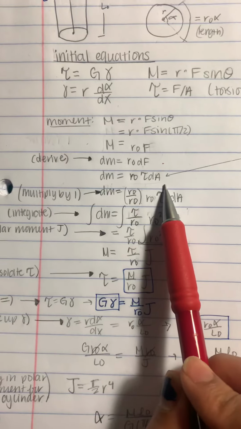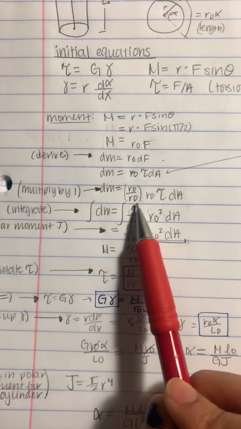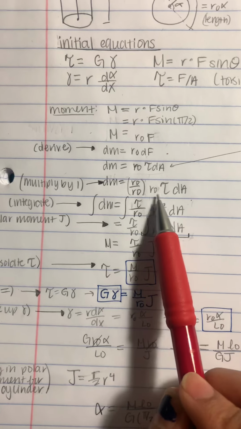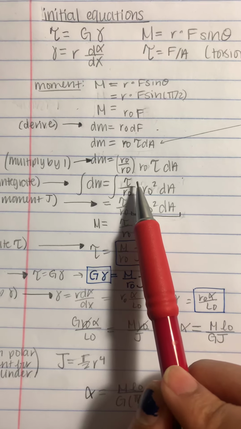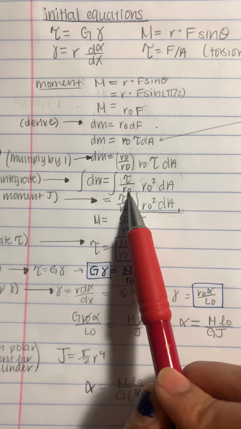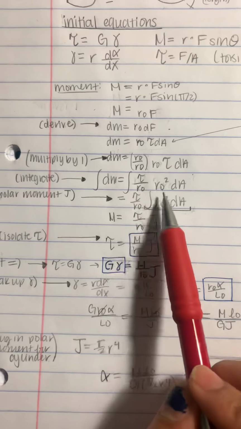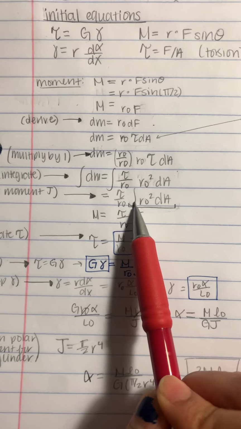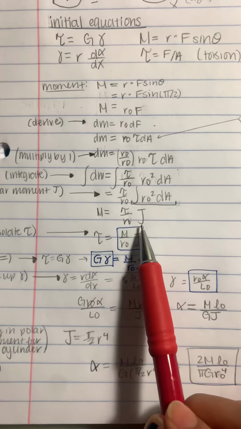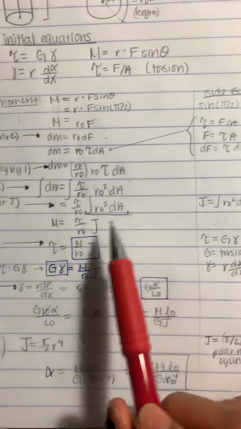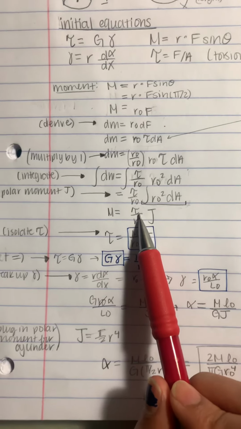Now that we substitute that into here, we can have this little trick where we multiply the entire equation, or this side, by 1, and we will have tau over R initial, which can be taken out of the integration that we're going to do here. And now that we have this term by itself, we can realize that that is the polar moment, which is represented by J. That's over here as well.